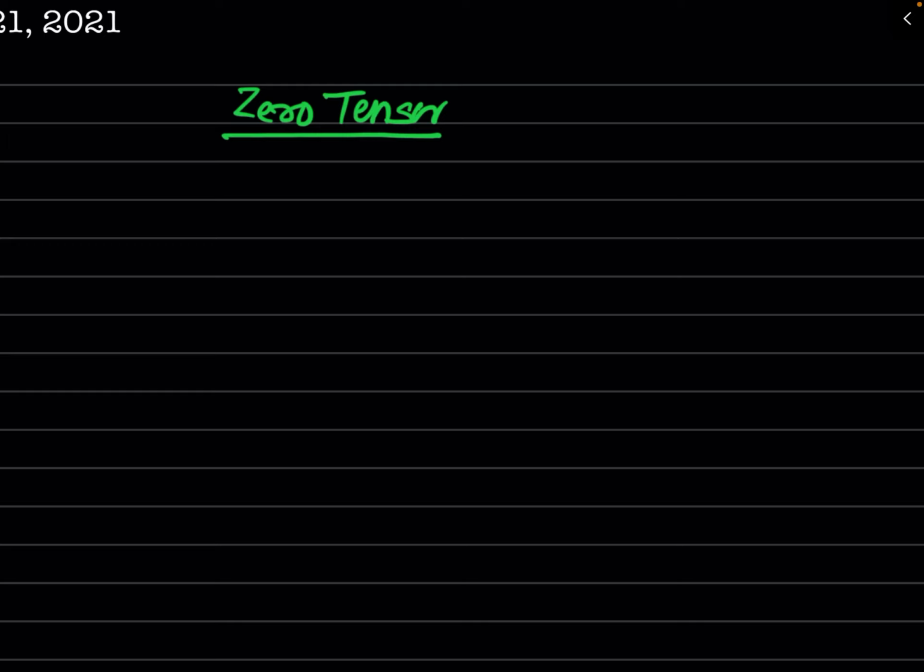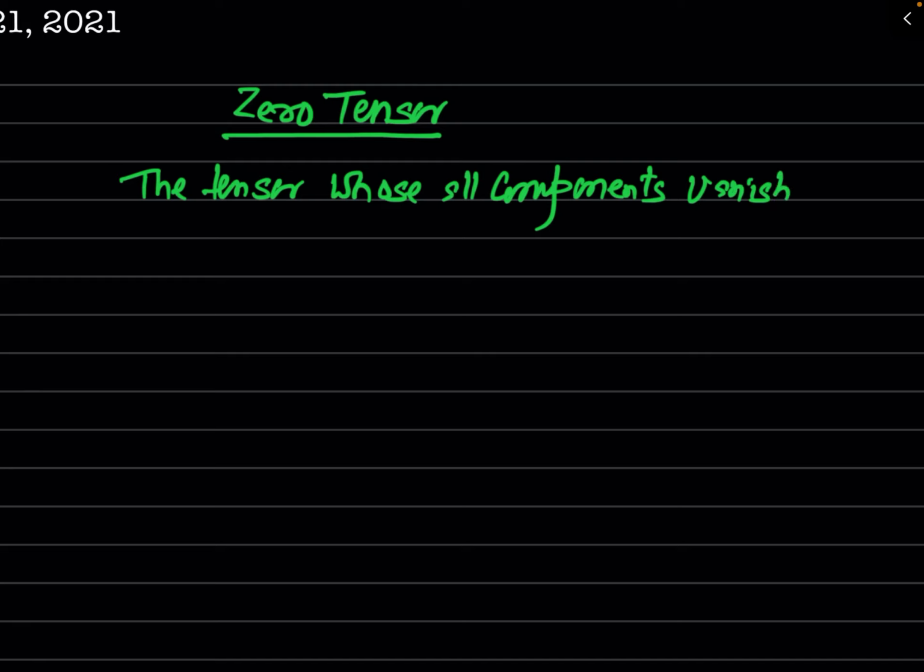So in one line you can define it: the tensor whose all components vanish is called a zero tensor.